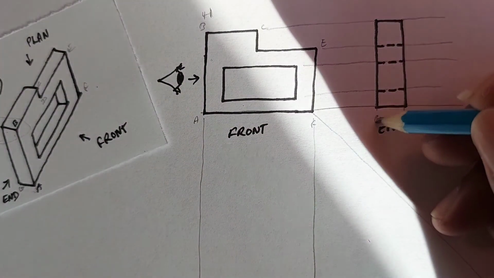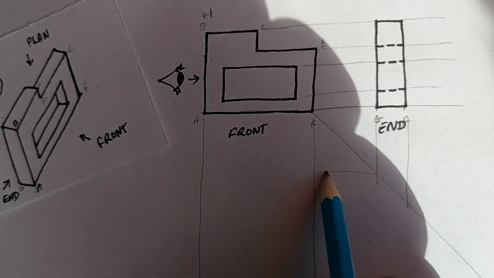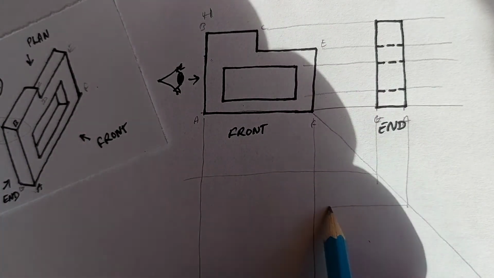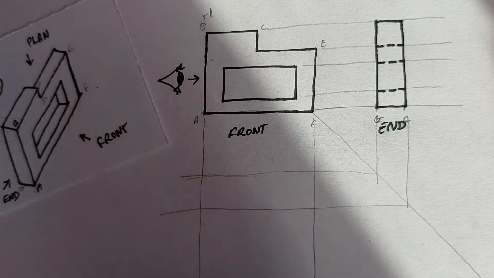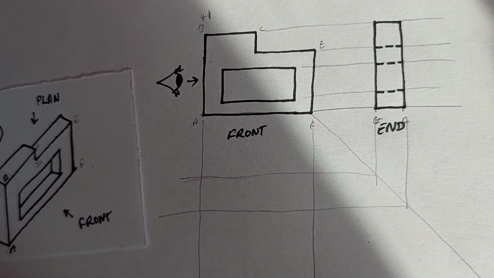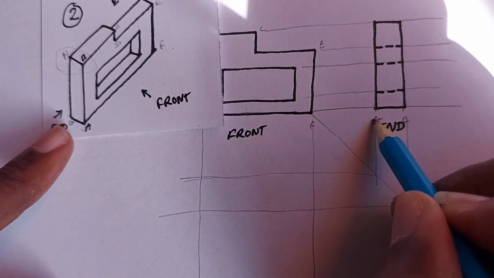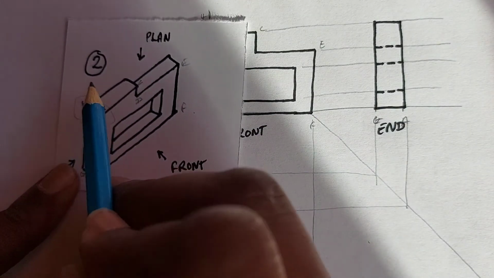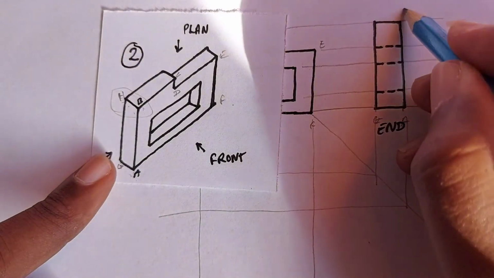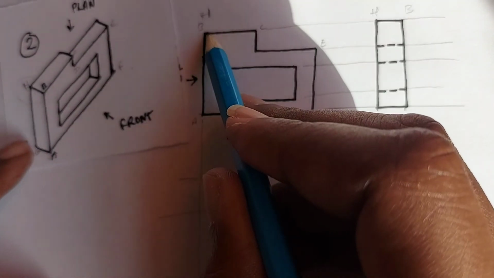I'm going to project down my end view, then I'll project it across. And you realize that I'm using horizontal lines and also vertical lines. Now, for this view, if we take a look over here at the end, we would have had A and G. We would also have had B and H. So B is here and H is here. And those are the points that are projected across from the front.